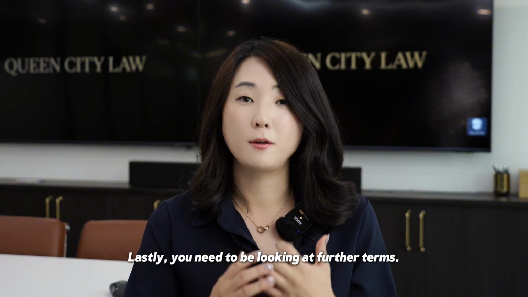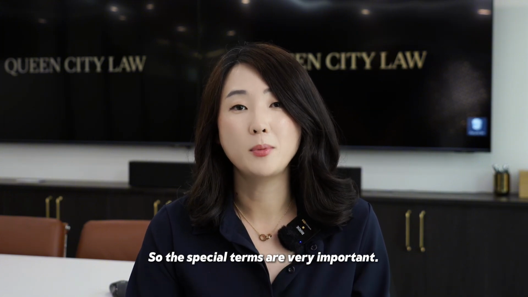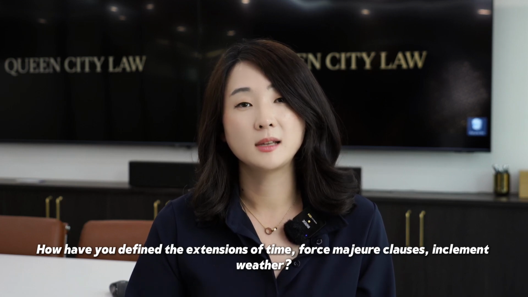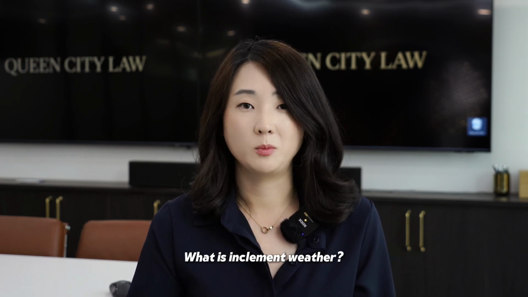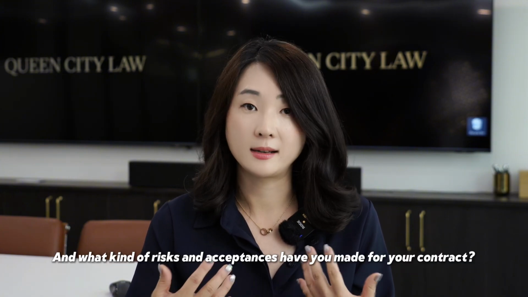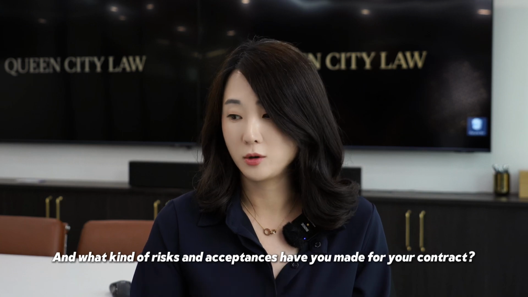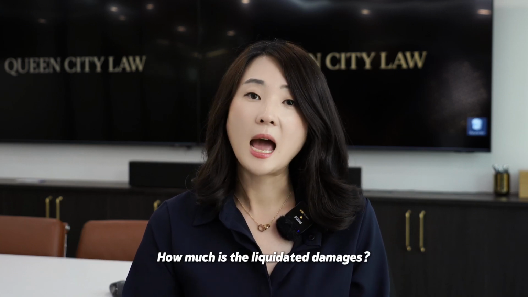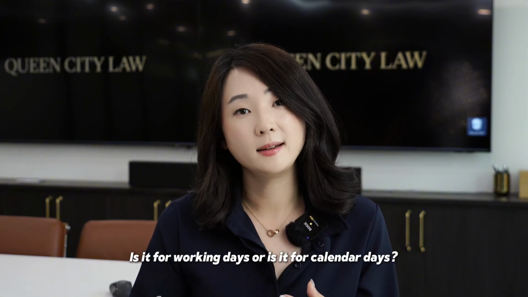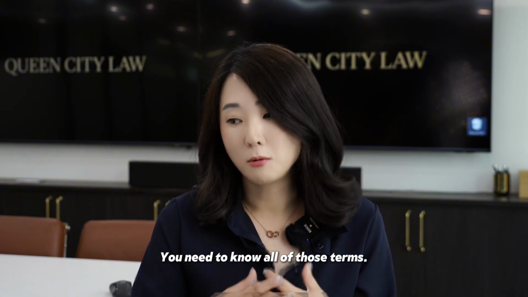Lastly, you need to be looking at further terms. So the special terms are very important. How have you defined the extensions of time, force majeure clauses, inclement weather? What is inclement weather? How many wet days have been accepted? And what kind of risks and acceptances have you made for your contract? What are the variation clauses? How much is the liquidated damages? And does that include GST? Is it for working days or is it for calendar days? You need to know all of those terms.